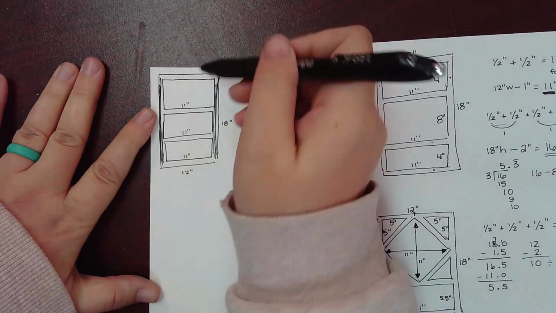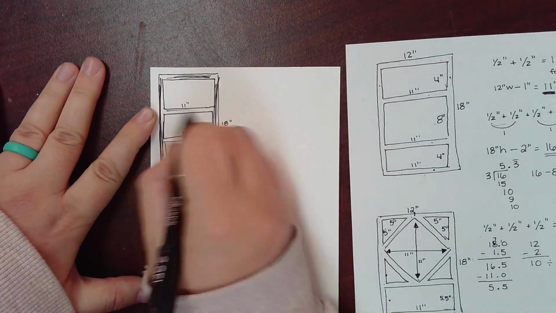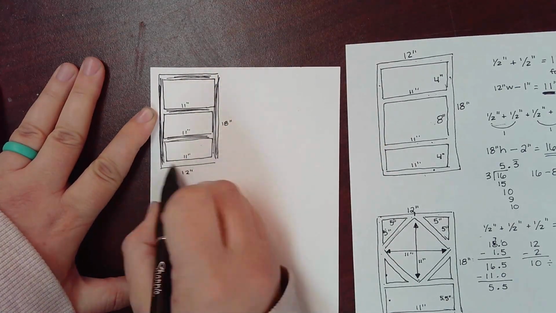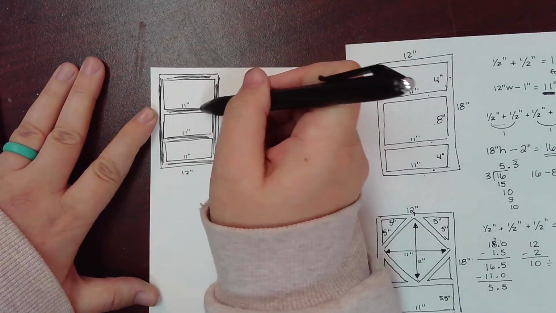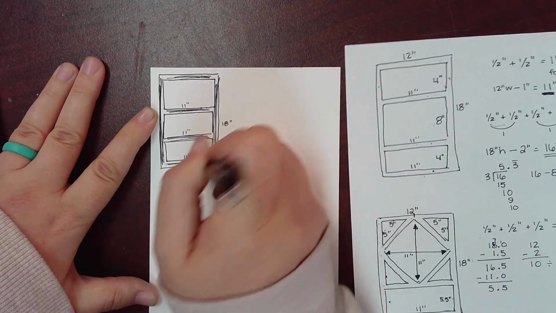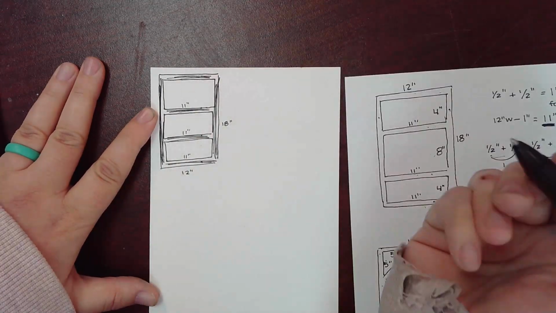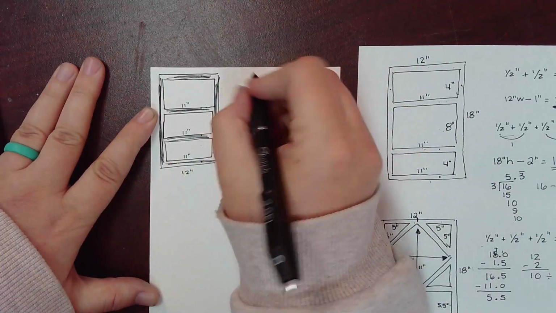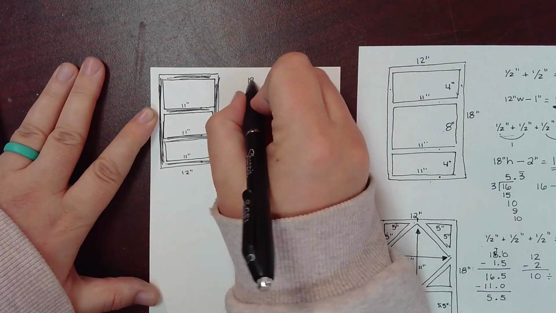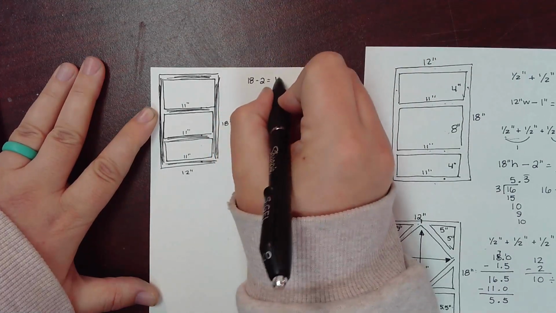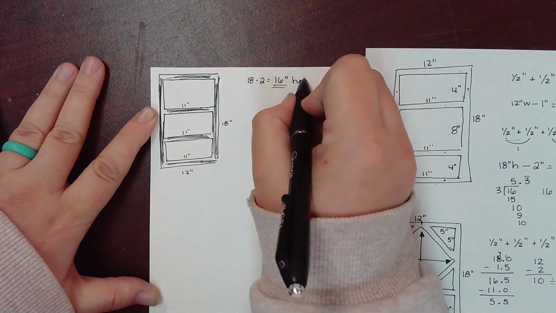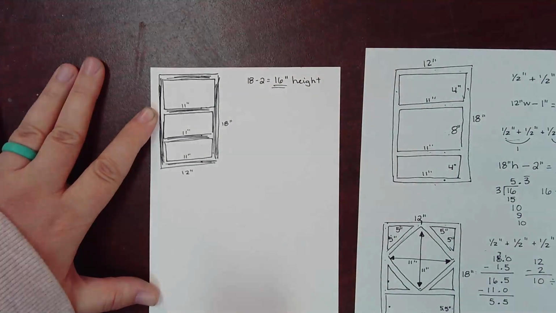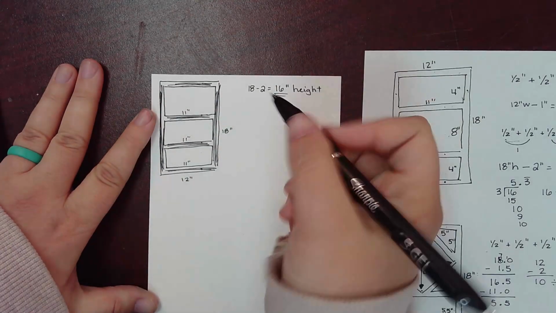Now for the other ones, we have 1, 2, 3, 4 1/2-inch margins here. So 1/2 and 1/2 is 1, 1/2 and 1/2 is 1, 1 plus 1 is 2, so 18 minus 2 is 16 inches for the height, okay, and that's outside of the margins.